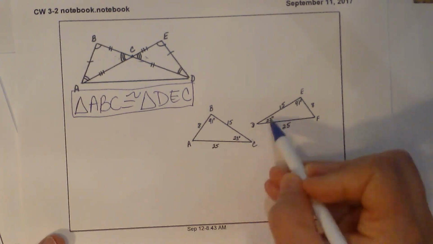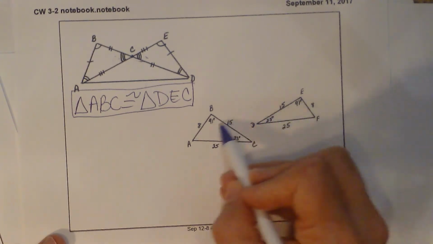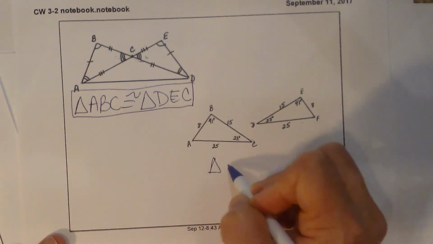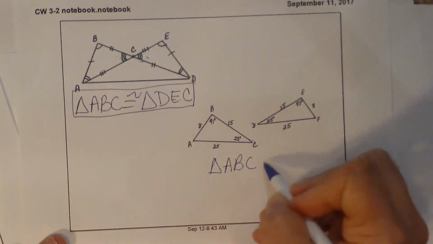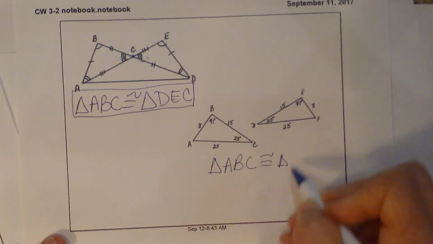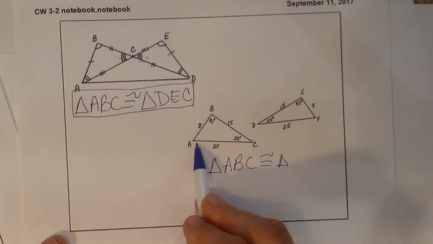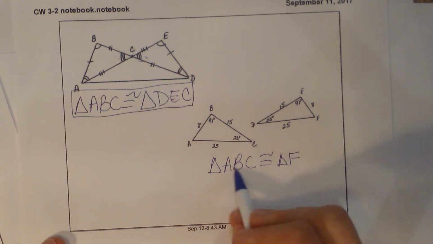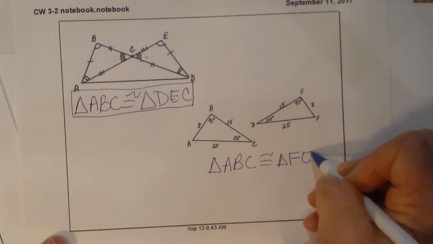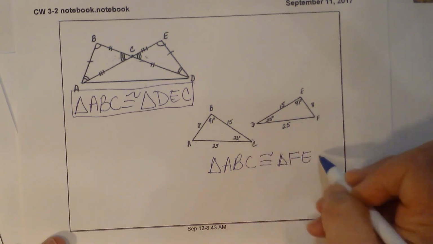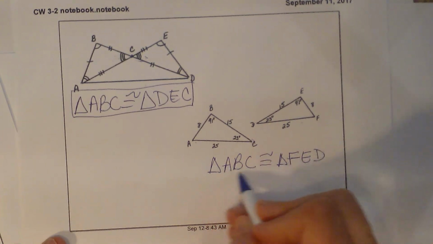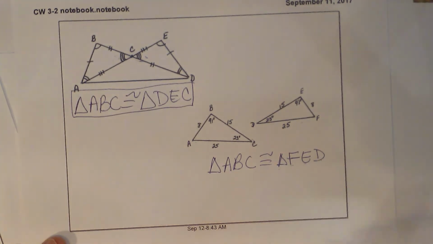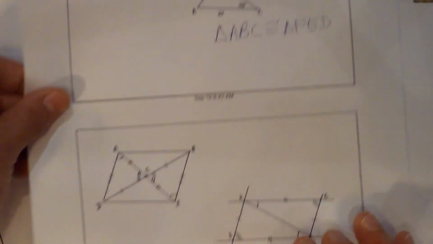We can see these 2 angles are 23 degrees, and these 2 angles are 91 degrees. So I can start at any vertex. I'm just going to start with A. I'm going to call this triangle ABC. Okay, triangle ABC corresponds to which triangle? Well, A corresponds with F. And B corresponds with E. And so C and D are both the corresponding angles. So triangle ABC is congruent to triangle FED. And that's how you name those corresponding triangles.